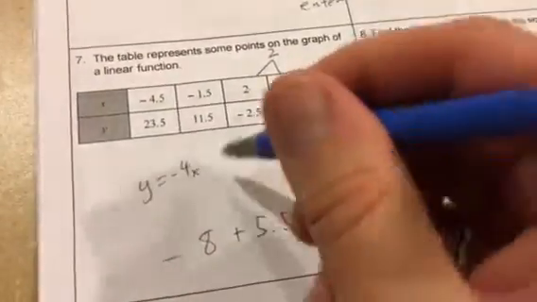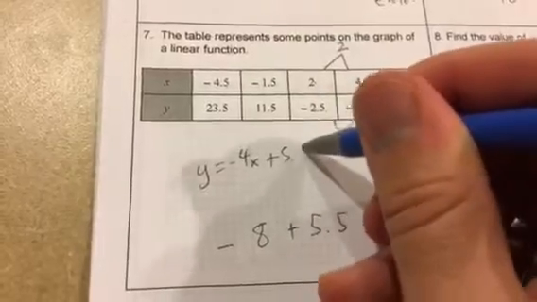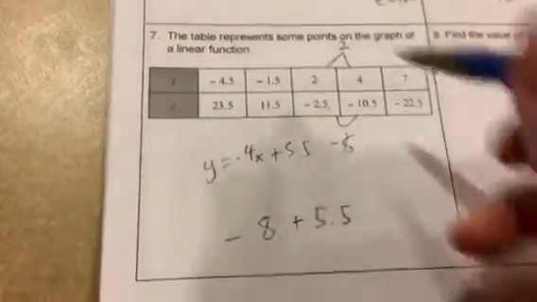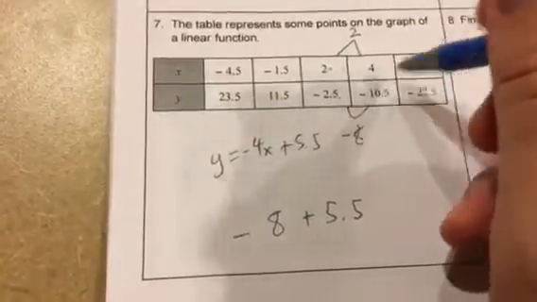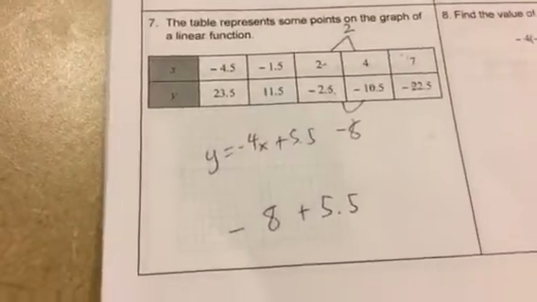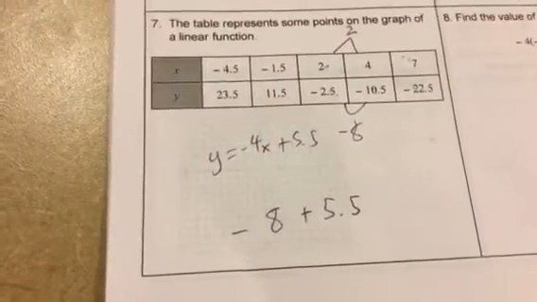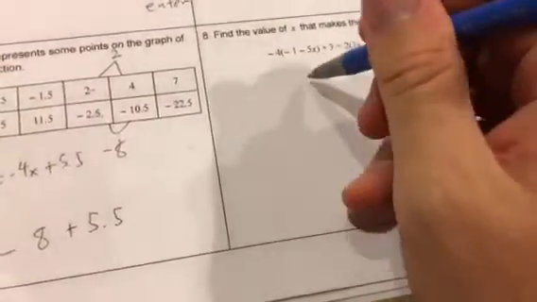So for any one of them, like -4x plus 5.5, for instance, if you put in the x, you should get out the y. You might need to check multiple points, especially if one point like the y-intercept works in all of them.